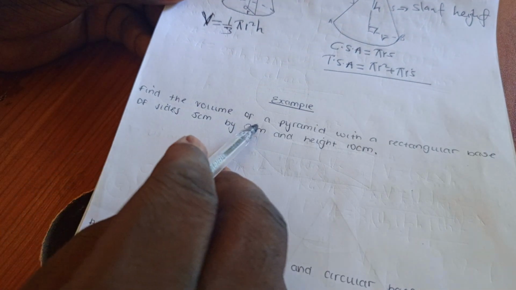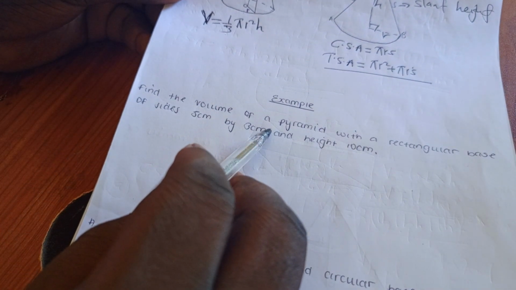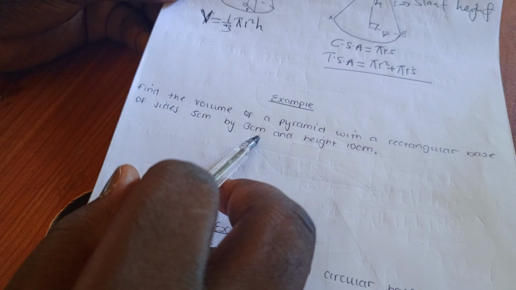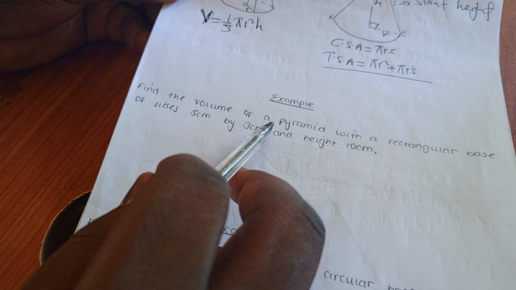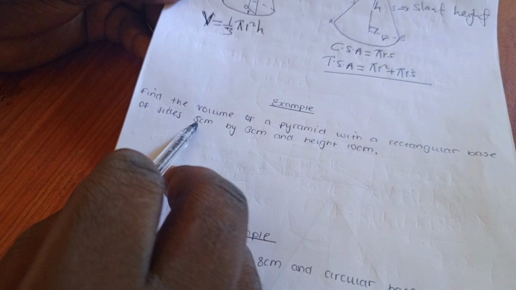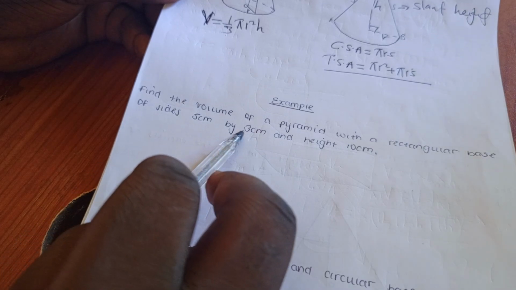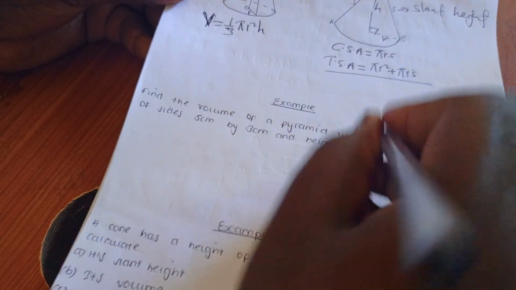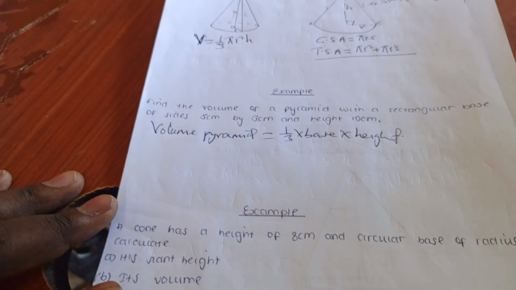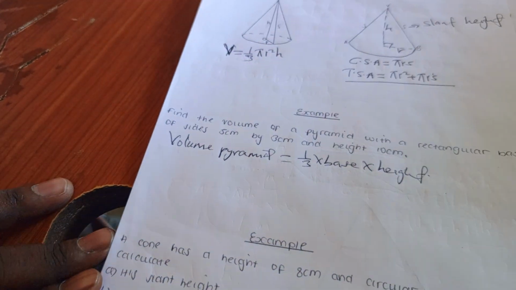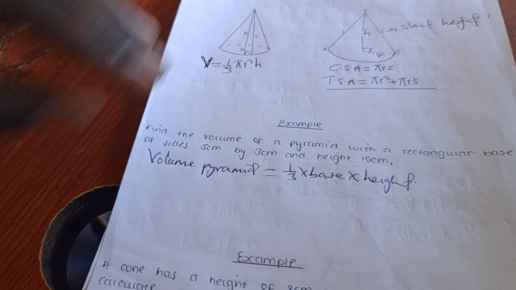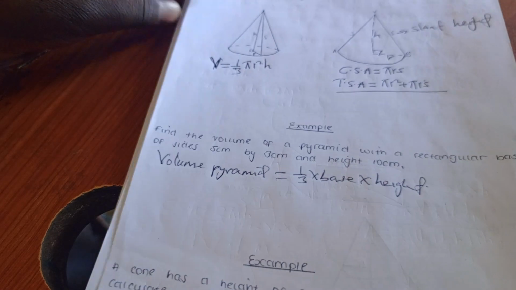Find the volume of the pyramid with rectangular base of sides 5 by 3 and height 10. So the question reads, find the volume of the pyramid with rectangular base.